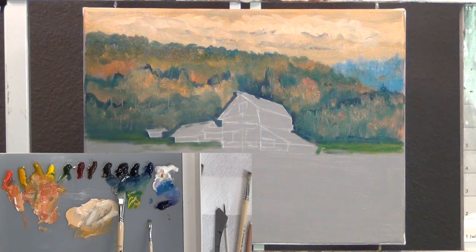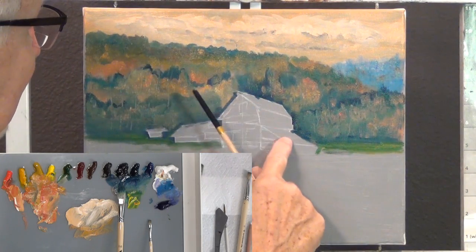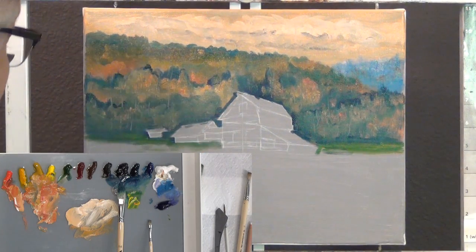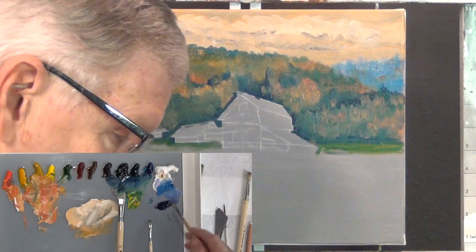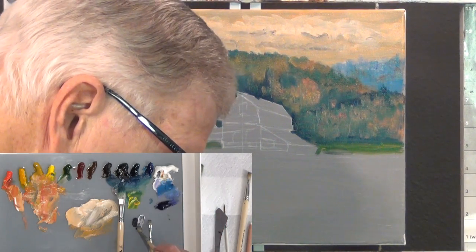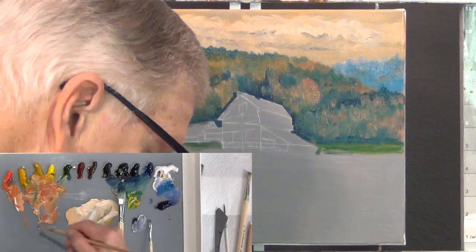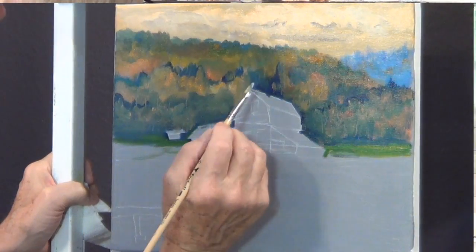So this barn is actually facing the sun, so I want these sides to be lighter than this side, even though the photograph I'm looking at, it's the other way around. But I will have the top of this barn be sort of a grayish color, and I want to have a little bit of a mixture of this light in here.